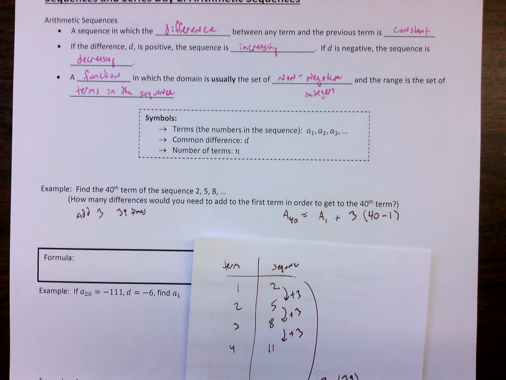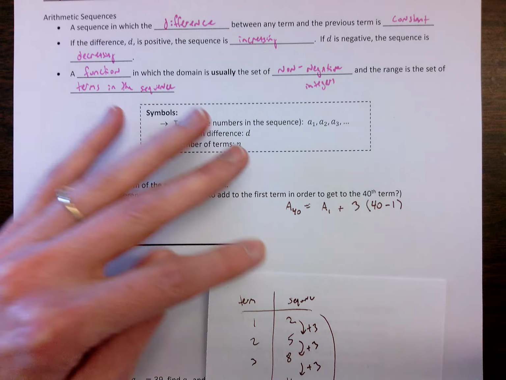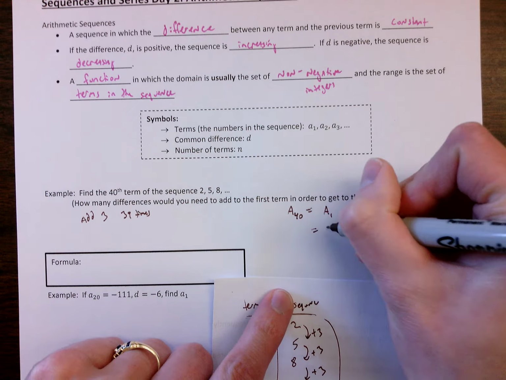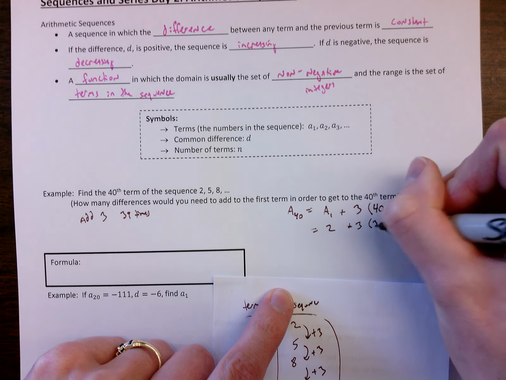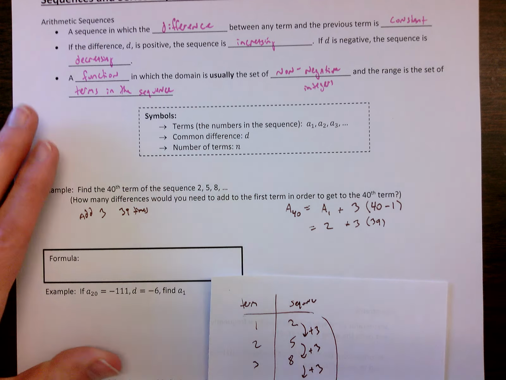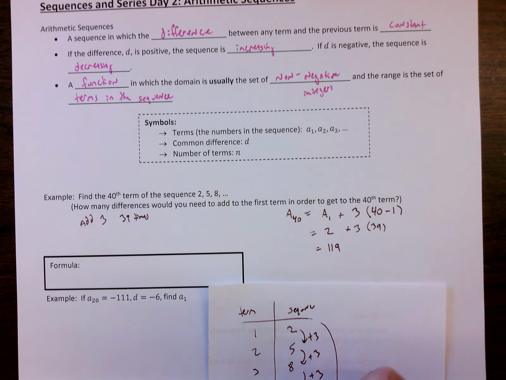Okay, so that's the general idea of what's happening here. To get to the 40th term from the first term, I know the first term is 2, and I'm adding 3, 39 times. That's exactly what we said we were going to do, right? And when I calculate all of that, it works out to 119. So that is the 40th term in my sequence.